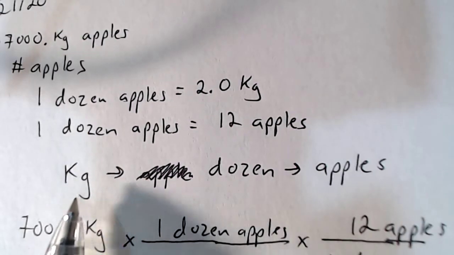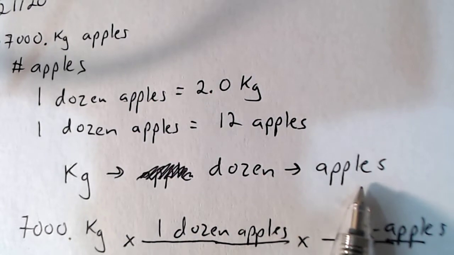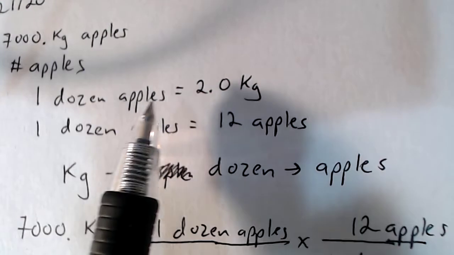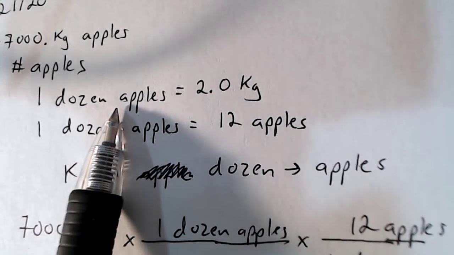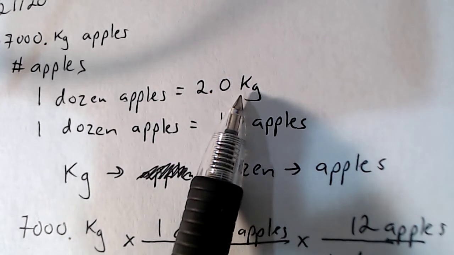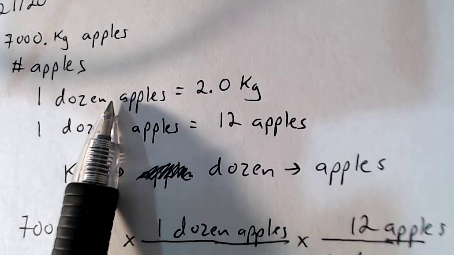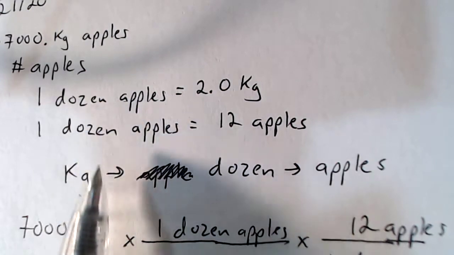You want to convert from kilograms to the number of apples, but you don't know the number of kilograms in one apple, only the mass of a dozen apples. So to go from kilograms to apples, you need to go through a rest stop unit, dozens of apples.